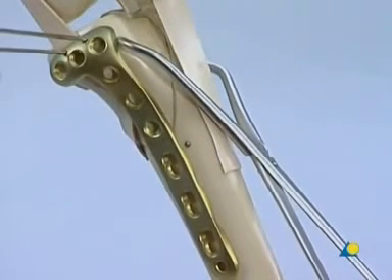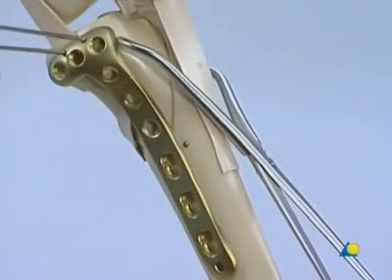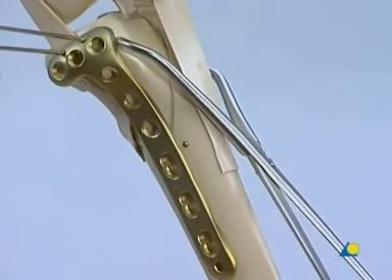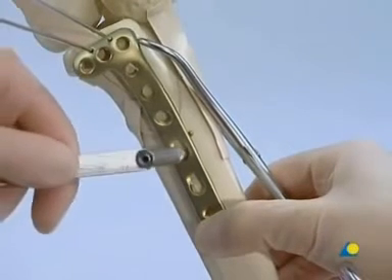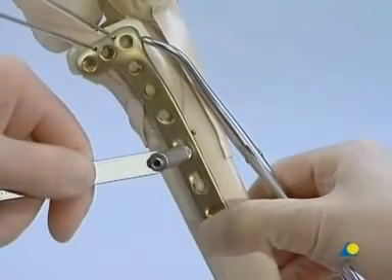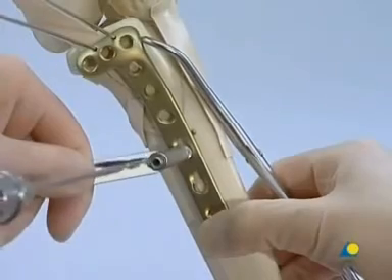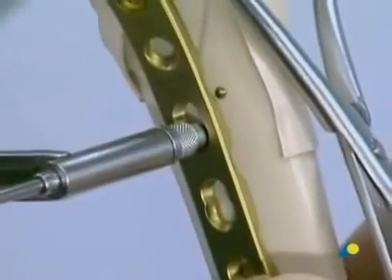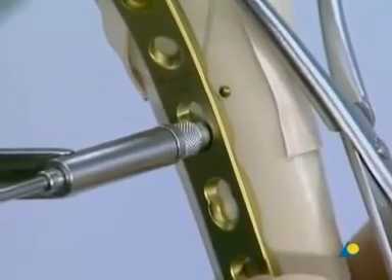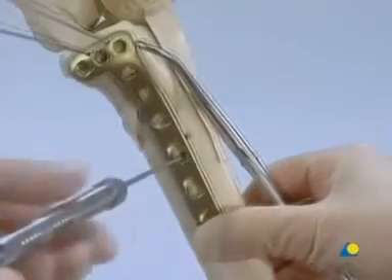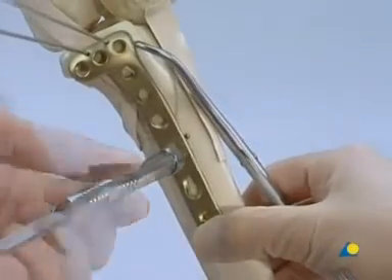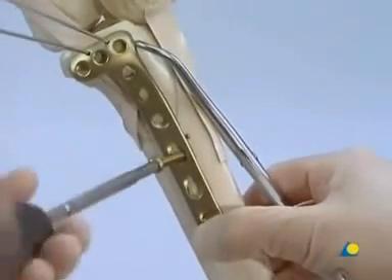Before placing any screws, it's advisable to check the quality of the reduction with X-rays in 2 planes. The first screw is inserted through the plate hole, just distal to the apex of the fracture. The 4.5/3.2 universal drill guide is used in the neutral position. Both cortices are drilled through, using the 3.2 millimeter drill. After measuring and tapping, the 4.5 millimeter cortex screw is inserted.